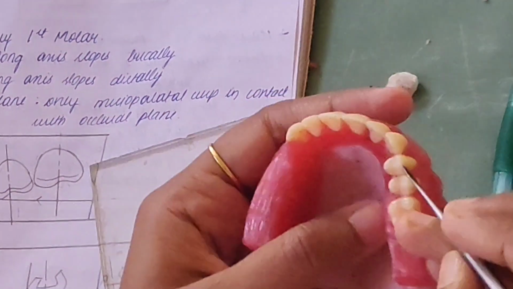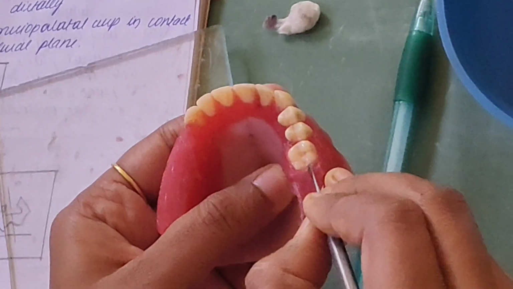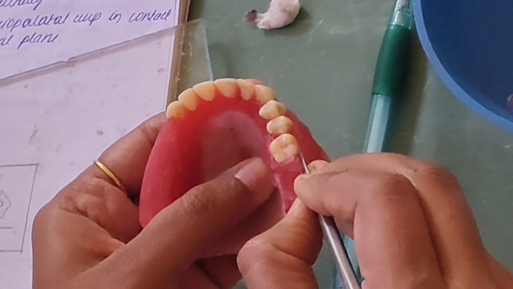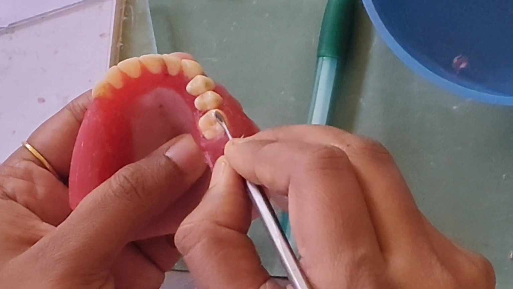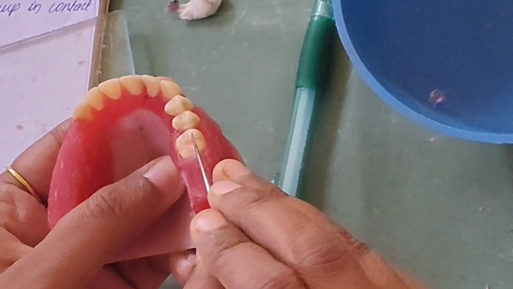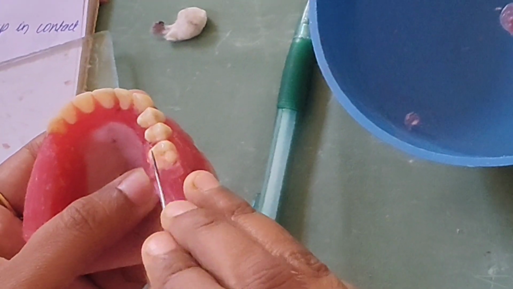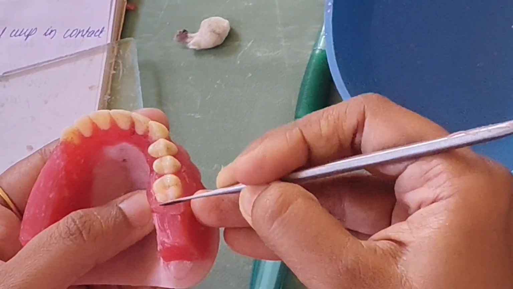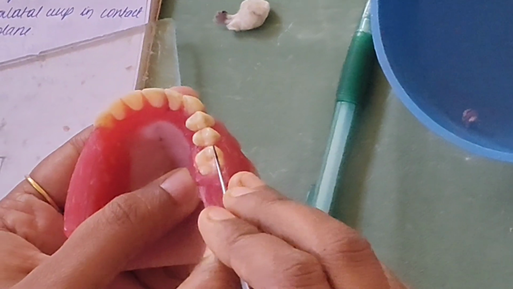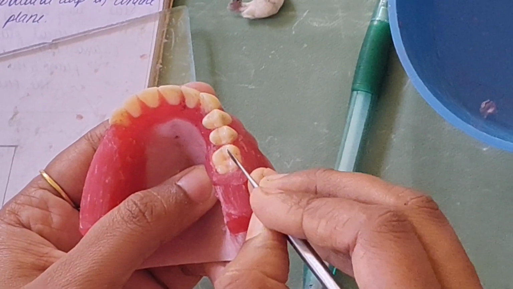What happens? This is the occlusal plane. The occlusal part of the first molar. This is the buccal side. This is the palatal side. This is the mesial side. This is the distal side. So buccal and mesial: mesio-buccal.